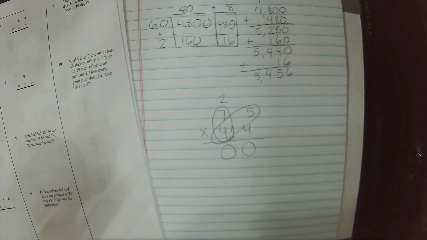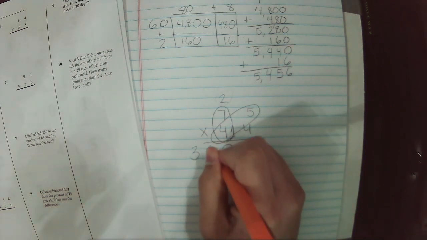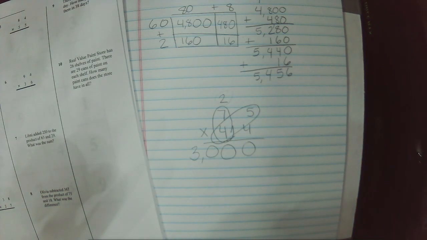What's 4 times 7, Alexa? 28. But I also carried over a 2. So what's 28 plus 2 more? So do you see now where that 3,000 came from?